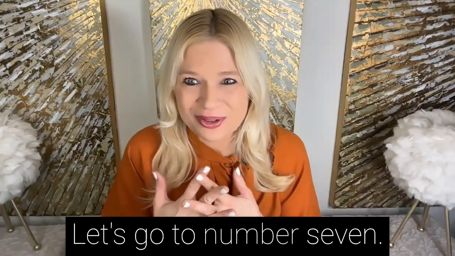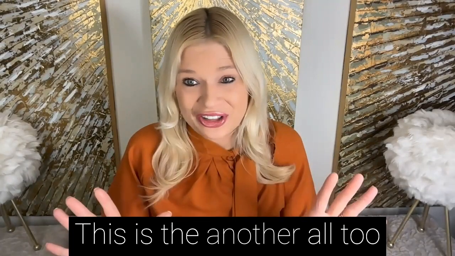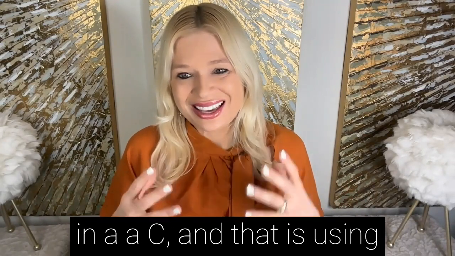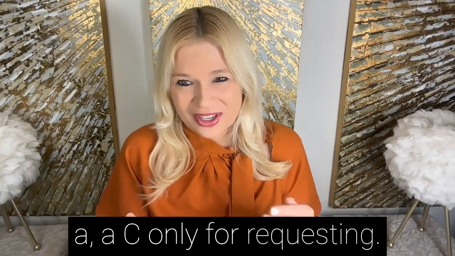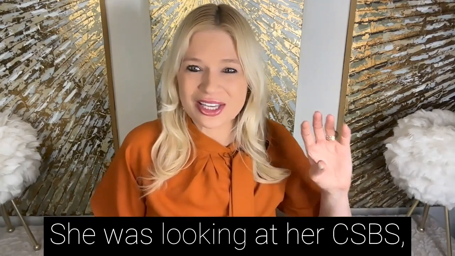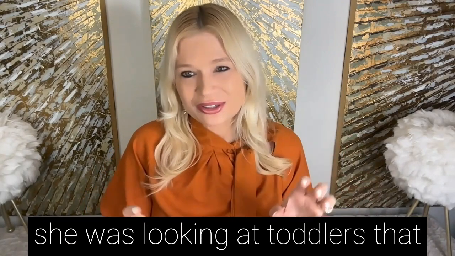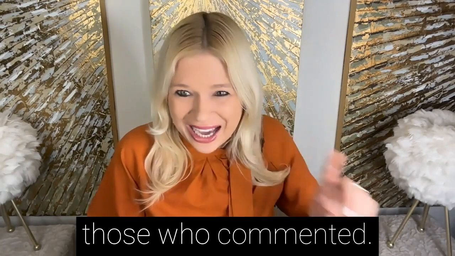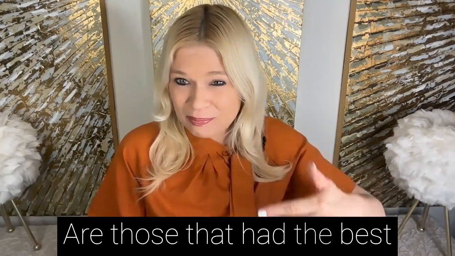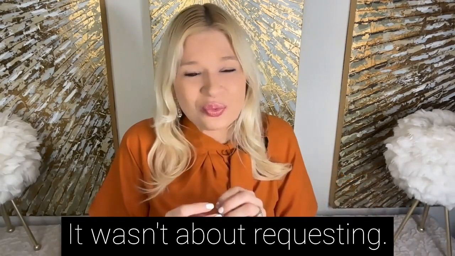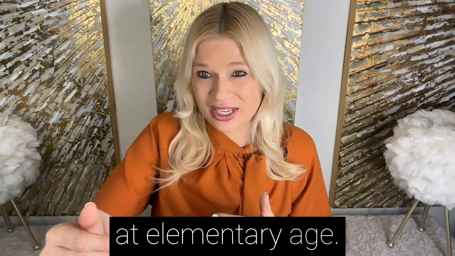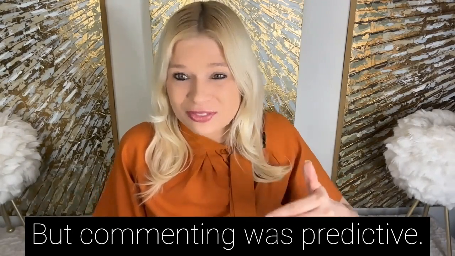Let's go to number 7. This is another all too common practice we have in AAC, and that is using AAC only for requesting. So I think there was some wonderful research done by Amy Wetherby, and this was years back. She was looking at her CSBS. She was looking at toddlers that were suspected of having autism. And what she found is that those who commented are those that had the best outcomes at elementary age. It wasn't about requesting. Requesting was hardly predictive of the outcomes at elementary age, but commenting was predictive.